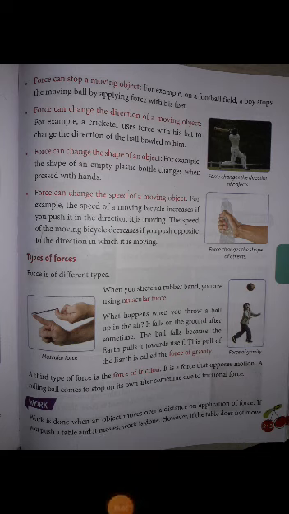Force can change the speed of a moving object. For example, the speed of a moving bicycle, car, aeroplane increases if you push it in the direction it is moving. The speed decreases if you push opposite to the direction in which it is moving.